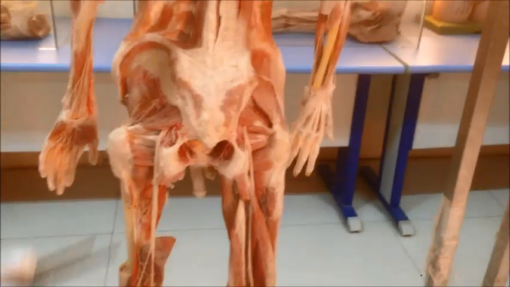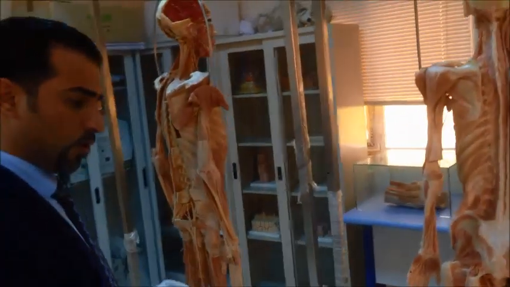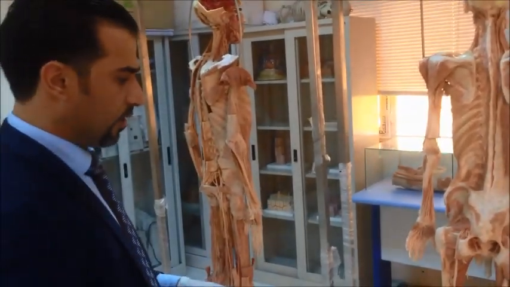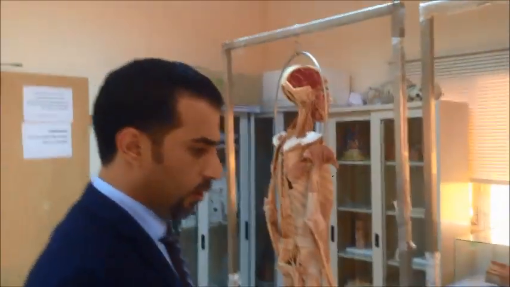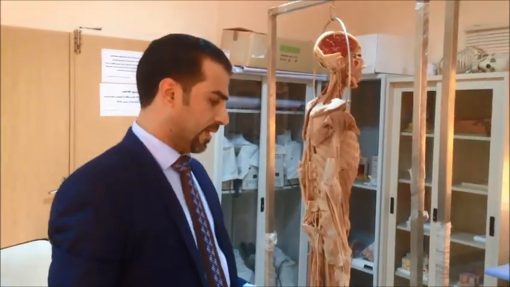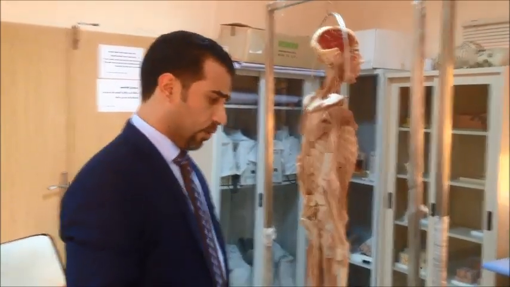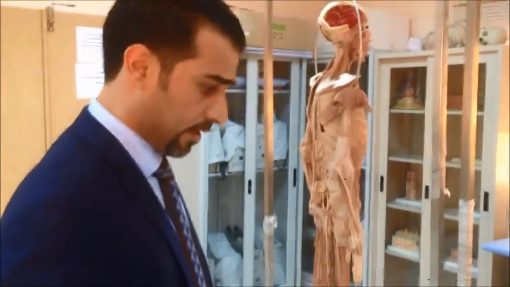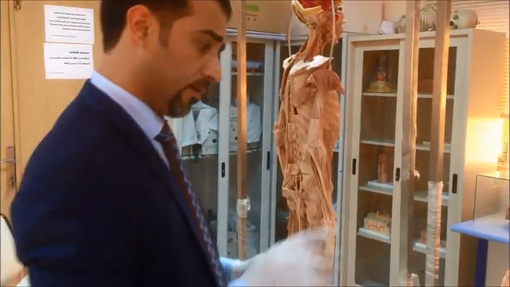The most common variation you can see in all these cadavers, 4 or 5 cadavers, is in the cutaneous branches. So that's why many anesthesiologists give a sciatic nerve block, but the patient still feels sensation in the skin incision, because of the variant supply of the skin by the sural nerve and the communicating peroneal nerve.